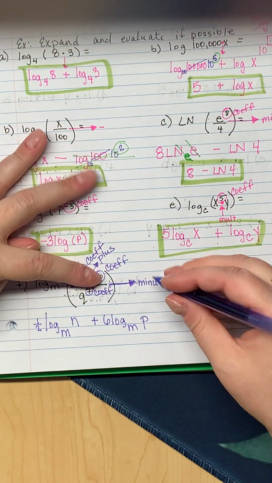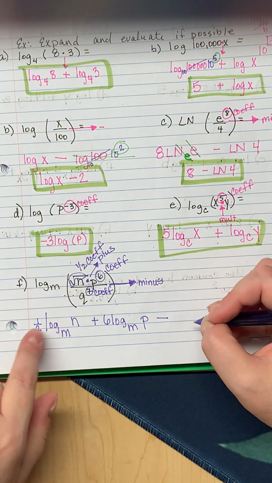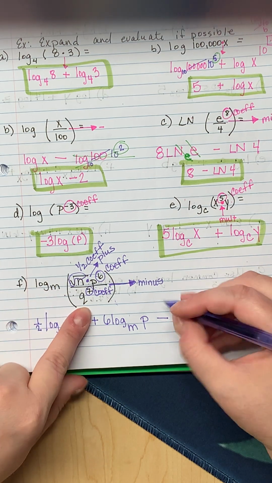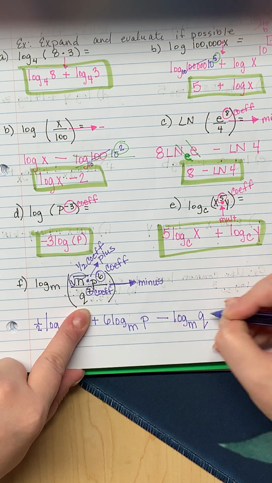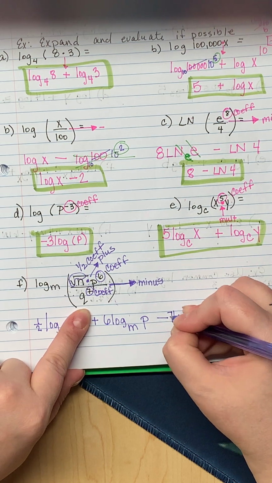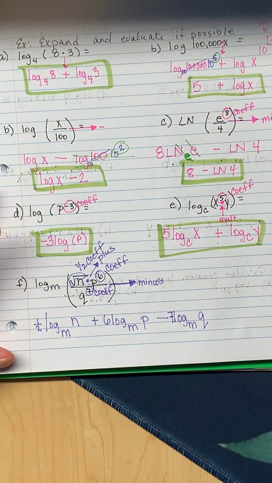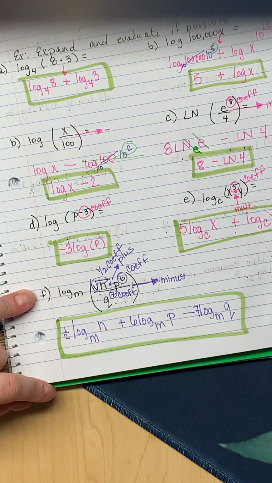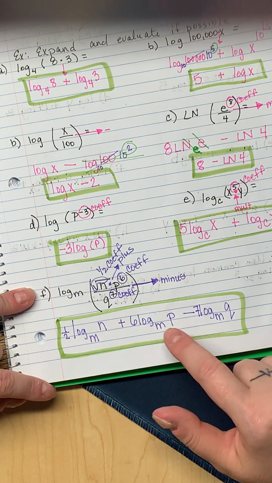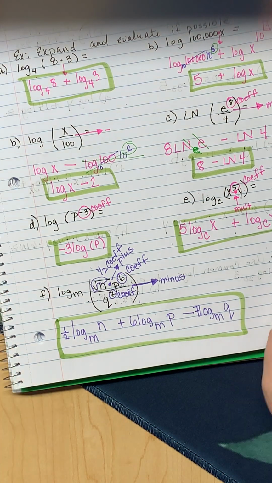Then the division turns to minus, and we distribute again, log M Q. And it had an exponent 7 that now becomes a coefficient in front. And hey, we're done. If any of these letters were the same, like M M, P P, Q Q, we could evaluate.